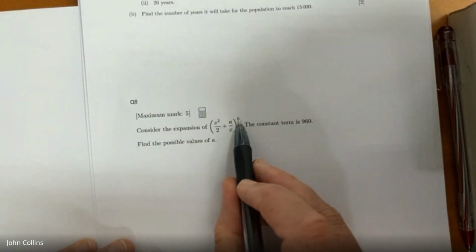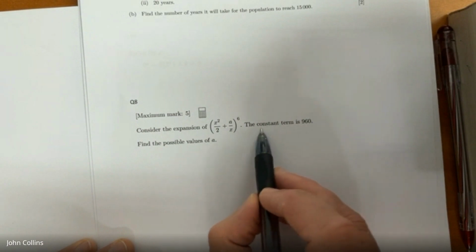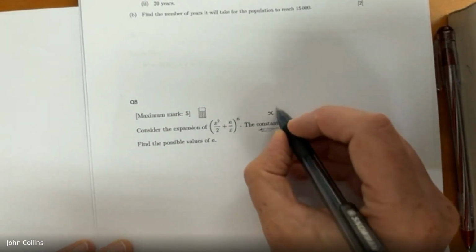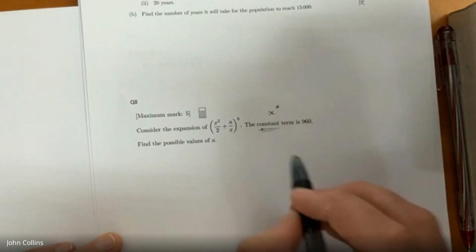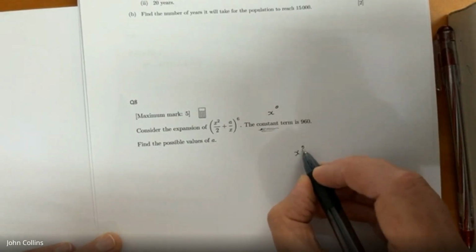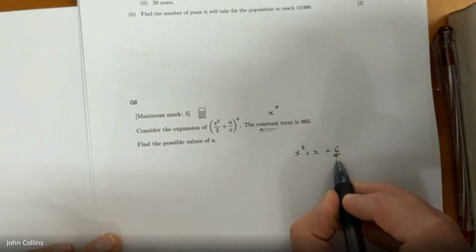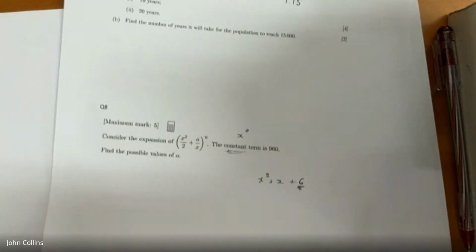Another one, you're looking for the constant term, which will be x to the power of 0, because the constant term is just a number. So if we have x squared plus x plus 6, which one of those is the constant term? Is the one with no x.